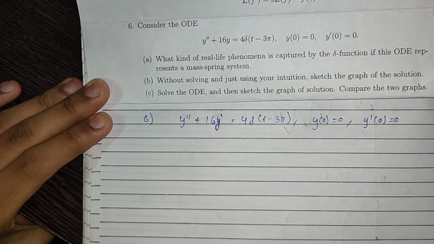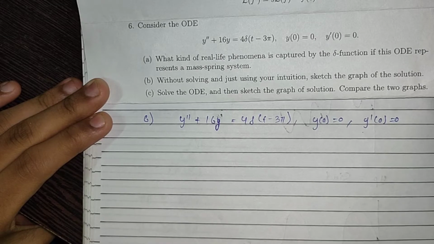Hi, I am Keshav and I am going to solve the 6th question for MAT104 Endsem. So this is our question, and in the first part we have to tell what is the real life phenomenon that is captured by this if the ODE represents a spring mass system.